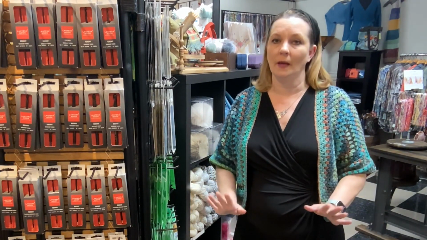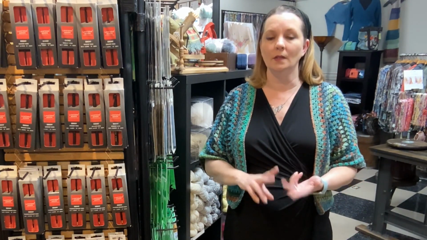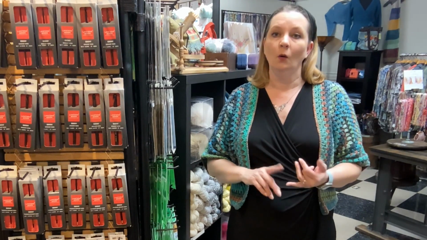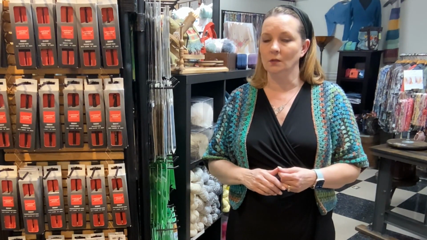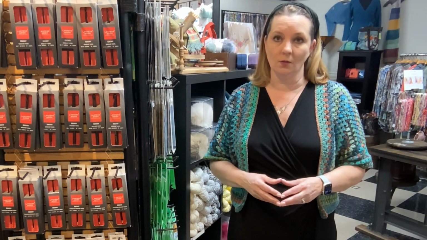Unfortunately, many UK patterns don't come with a warning to expect wonky terms. Notable British publications include Rowan, Sirdar, Hayfield, West Yorkshire Spinners, and King Cole. Australian patterns will also use UK terminology. If you're unsure, look for a stitch guide in the instructions for a clue.